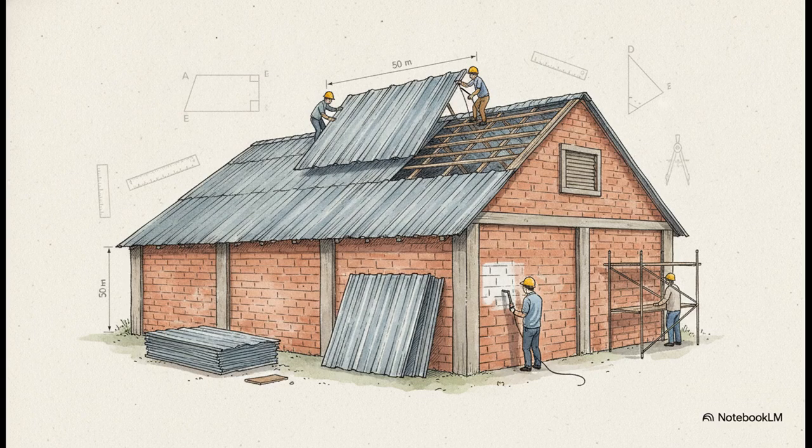And you use the exact same process to figure out the cost of painting those giant exterior brick walls. Honestly, it's the geometry that makes project management possible.